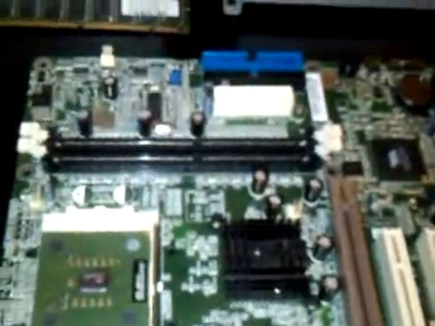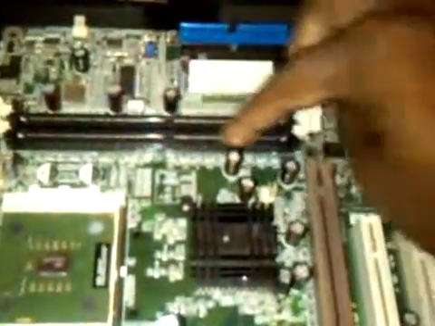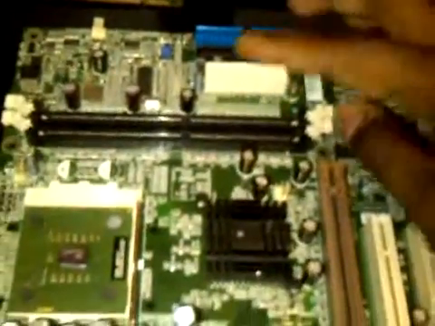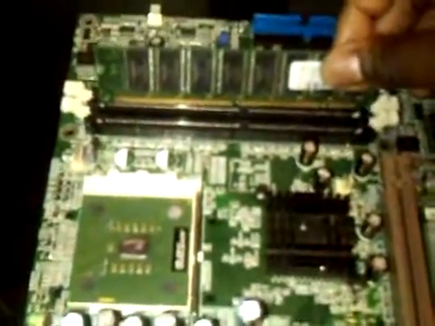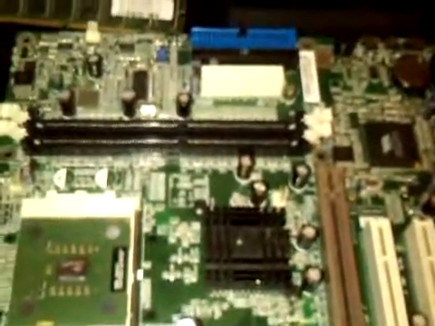Next I want to go with the memory. These are the memory slots. These are two memory slots, DIMM slots, and the memory just connects to these two ports here. You also have to align it accordingly. Make sure that the pins are lined up with the particular slots on the computer.